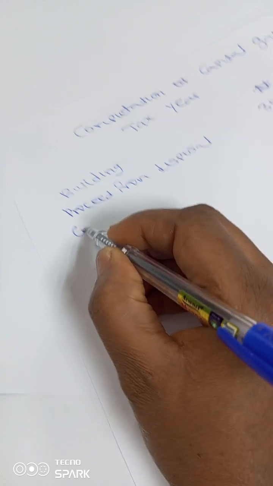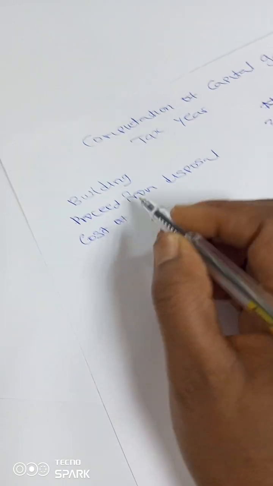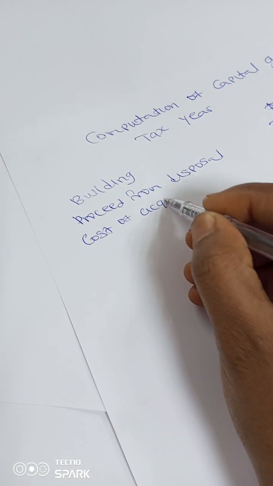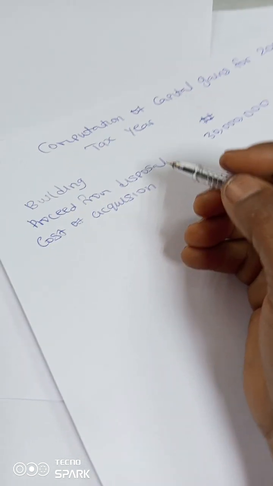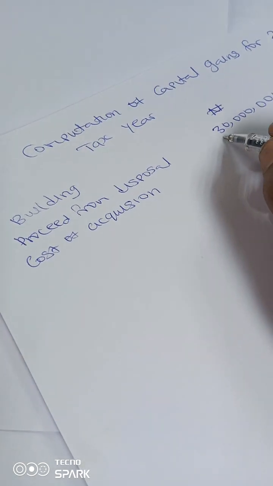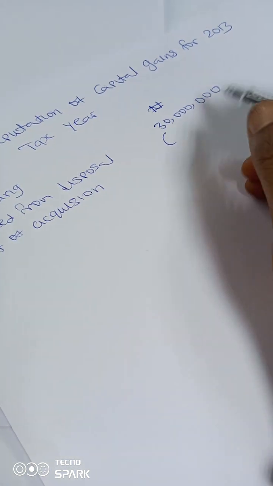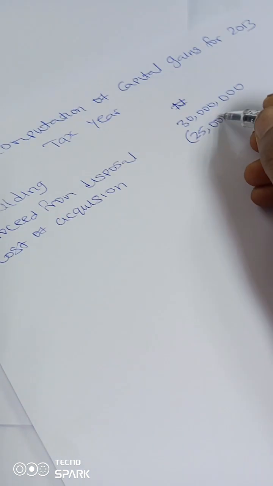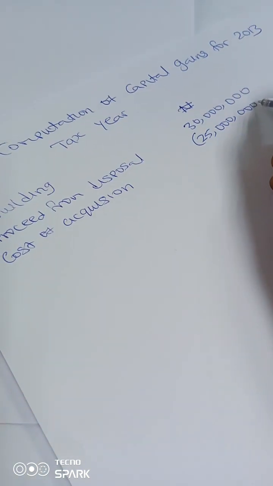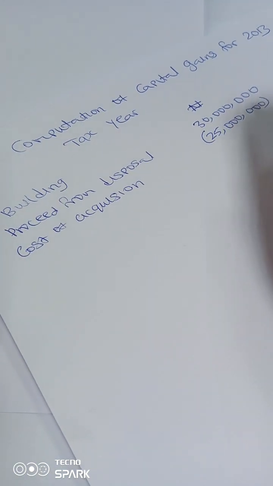Okay, then cost of acquisition. This is the amount that was used to acquire the building. So the building was acquired for 25 million naira.